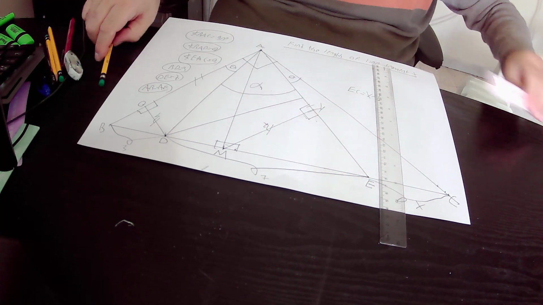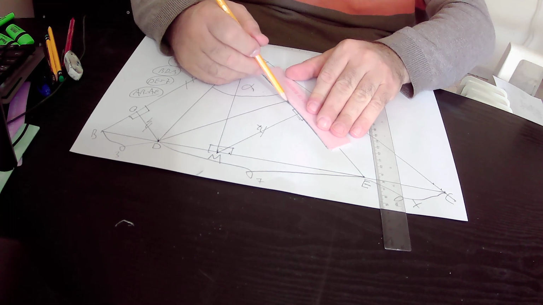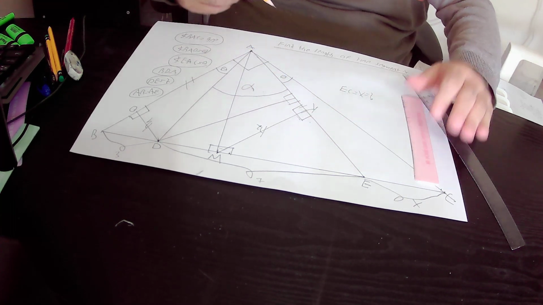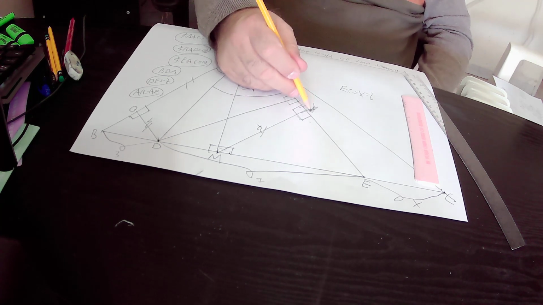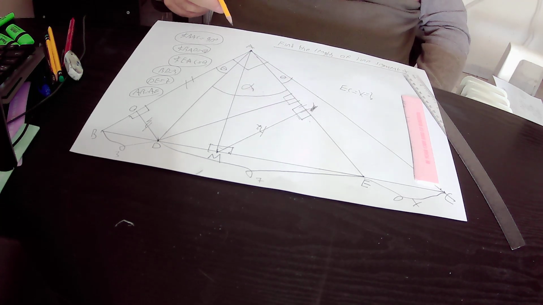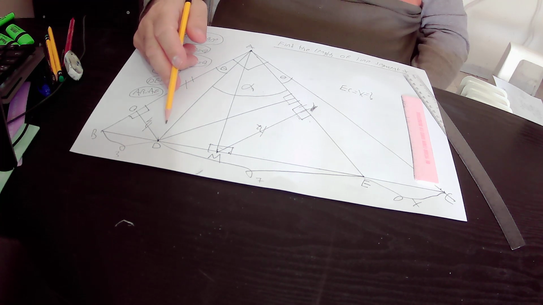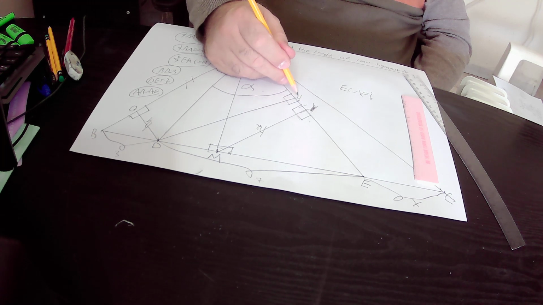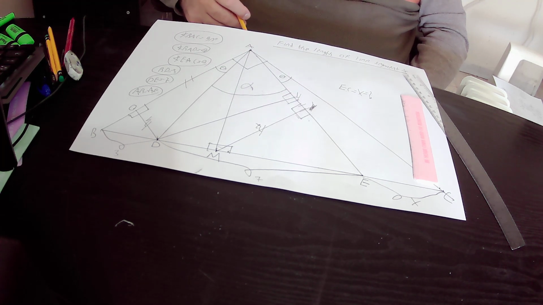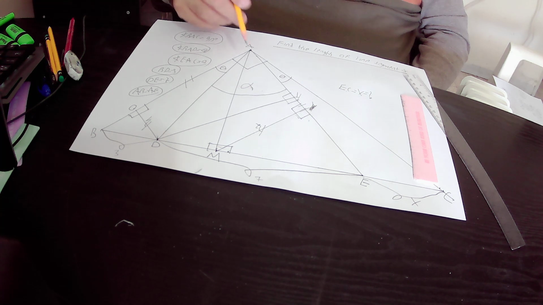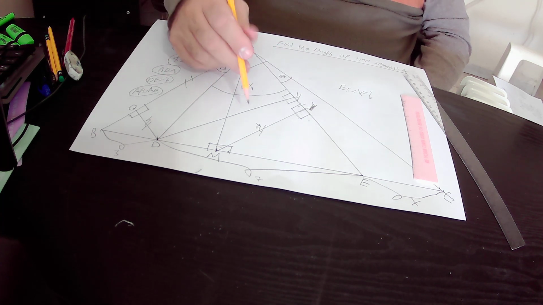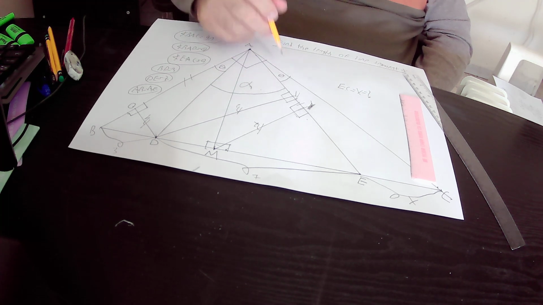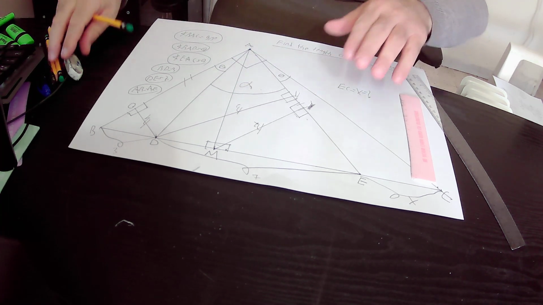So this angle equals 90 degrees, and this angle will also equal 90 degrees. And we'll define the touching point of the perpendicular from point D to AE as point K. So here, we define DK as H2, which is the height to the base AE.